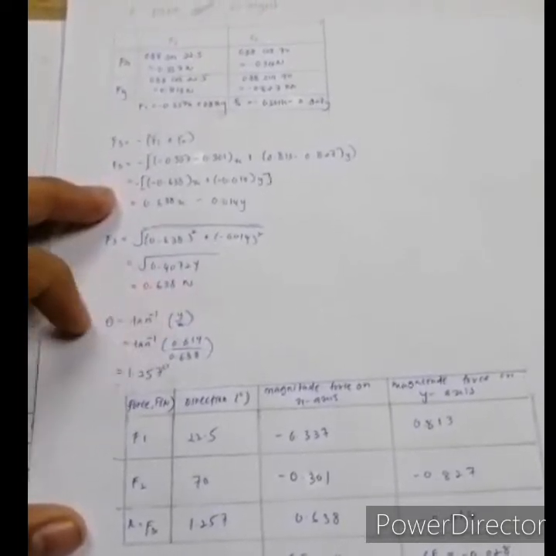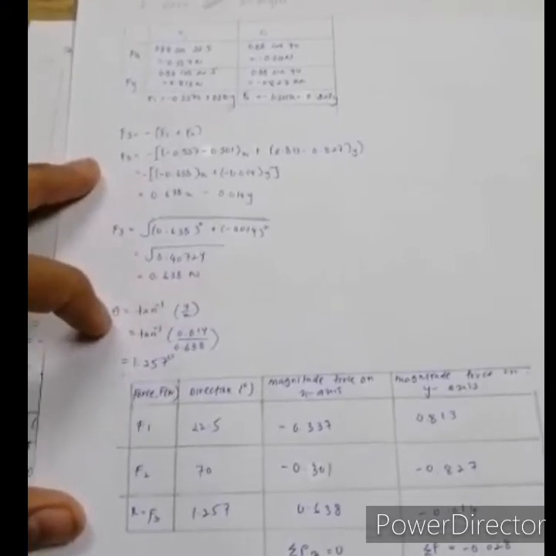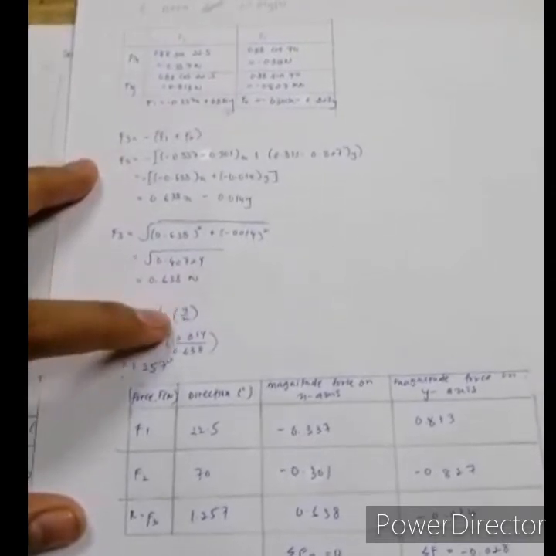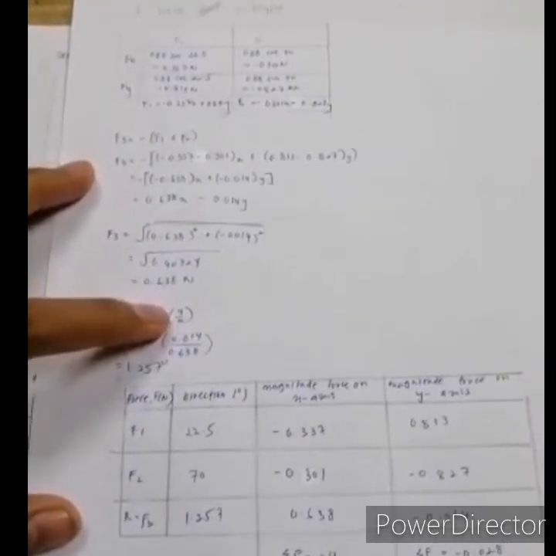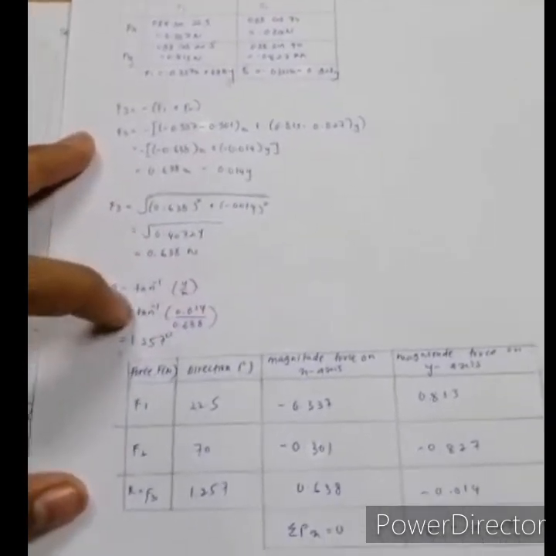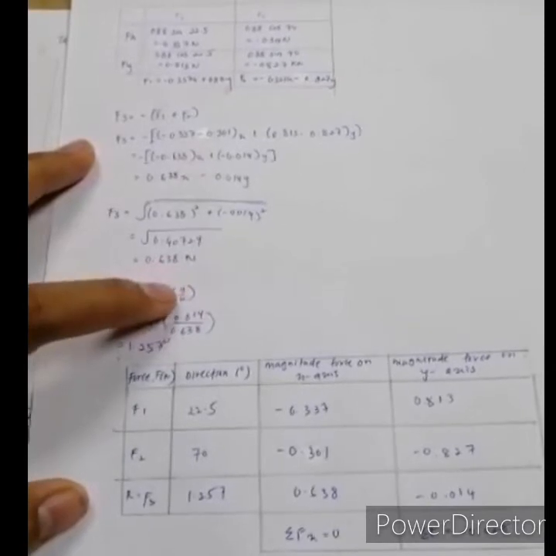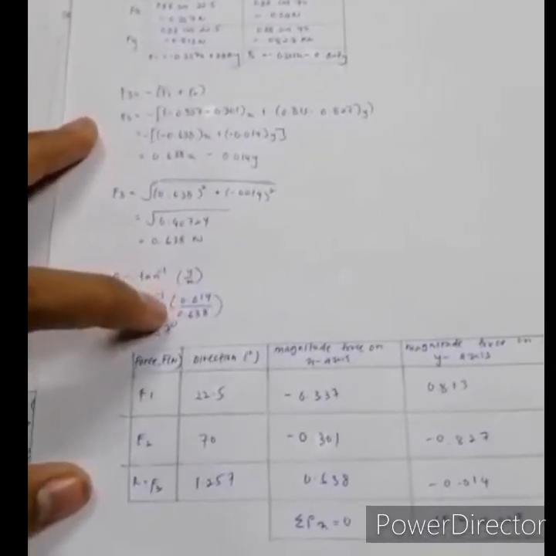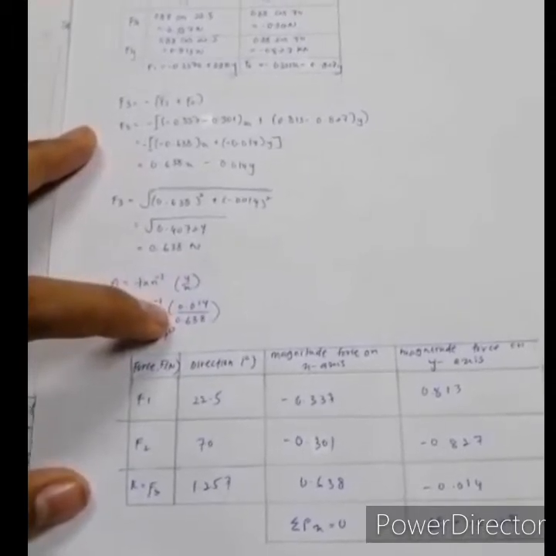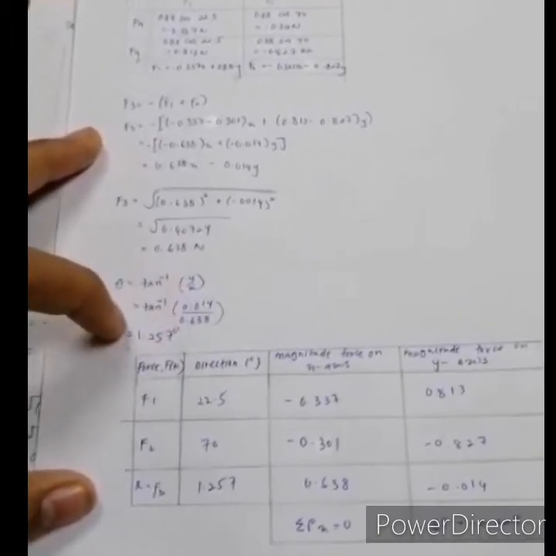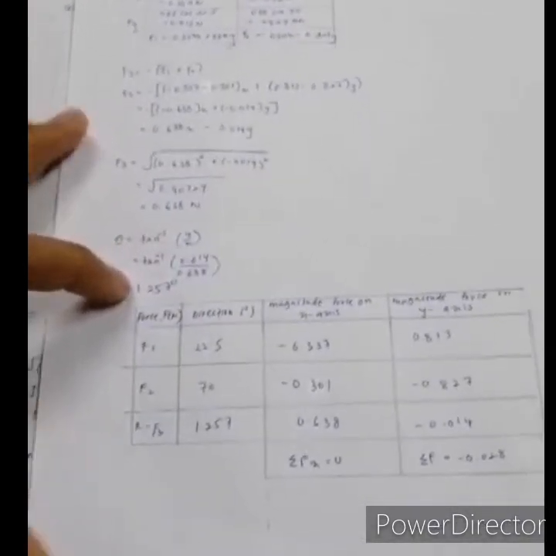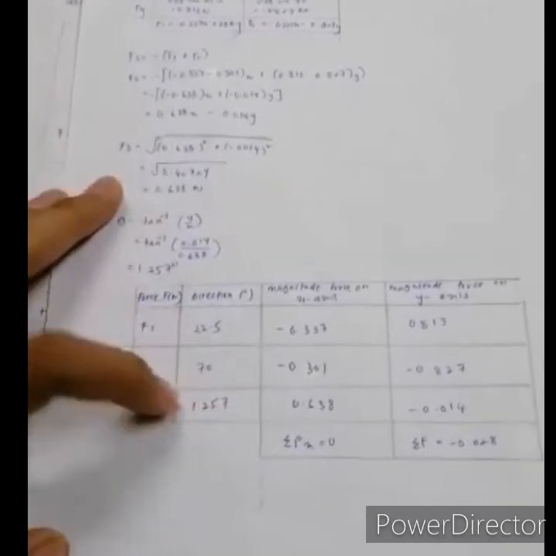This answer is 0.638 Newton. To find the theta, use shift tan bracket y over x bracket: shift tan bracket 0.014 over 0.638 as 1.250. Theta is 1.250.